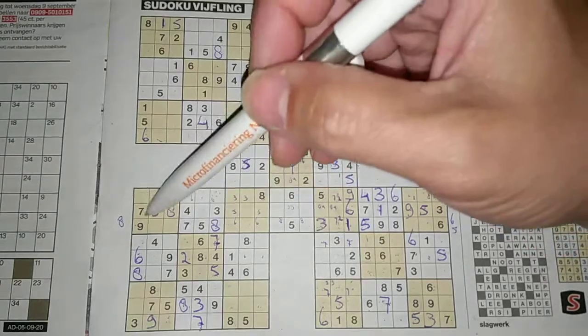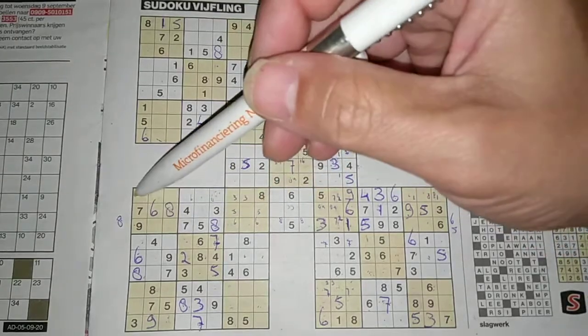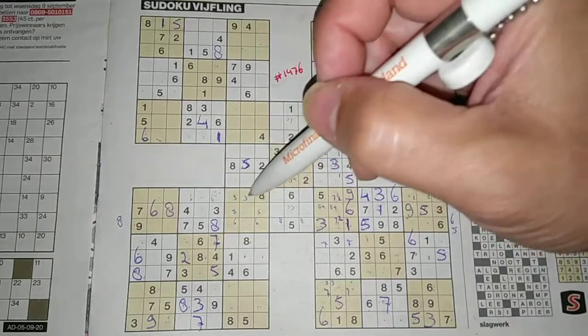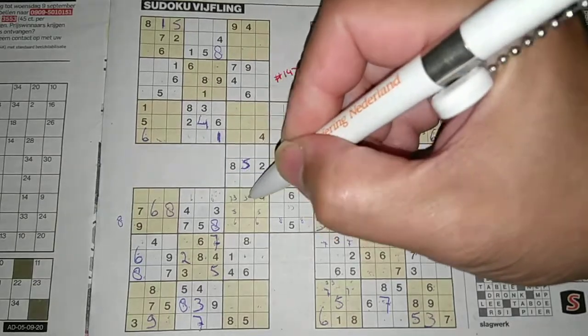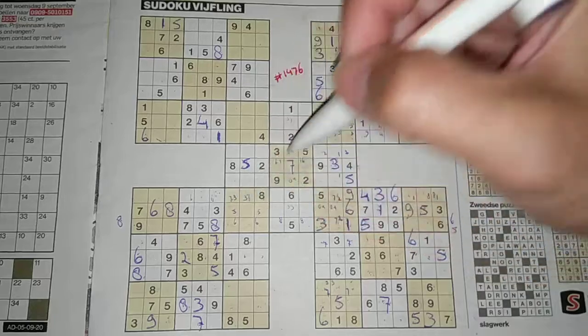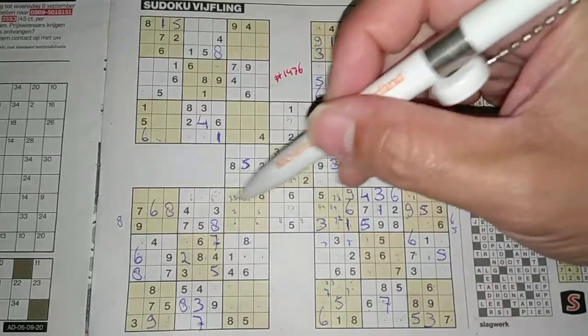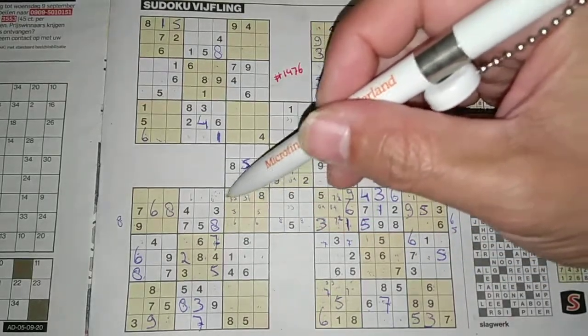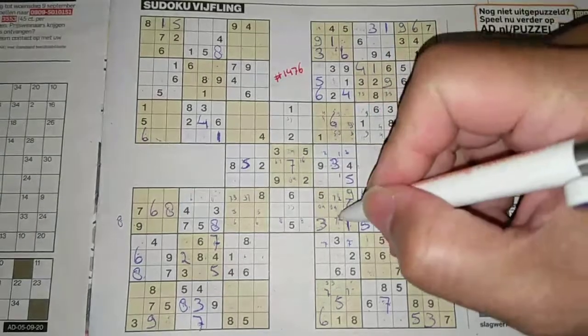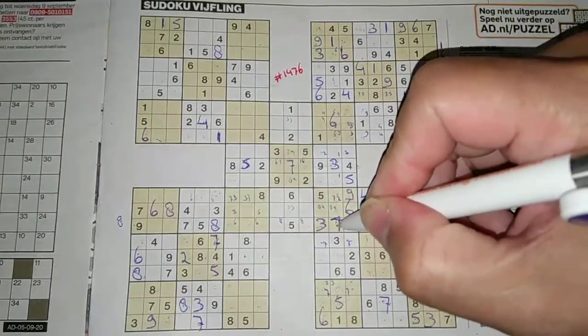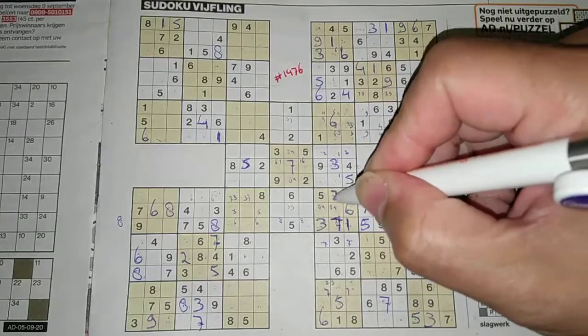7 in this row. 7 in the row above. So in the first row, the only 2 places for the 7. 7 could be here, could be there. We have a pair here. So the 7 we have in the first row, so this cannot be a 7 anymore. This should be the 7. This should be a 2.